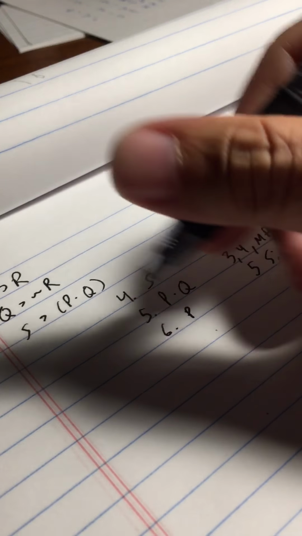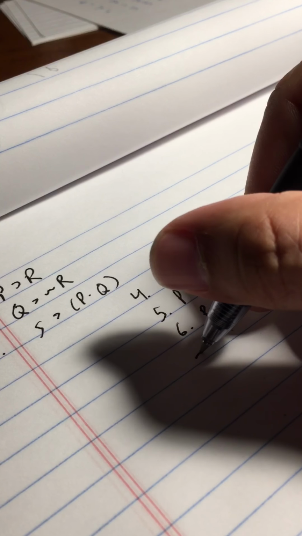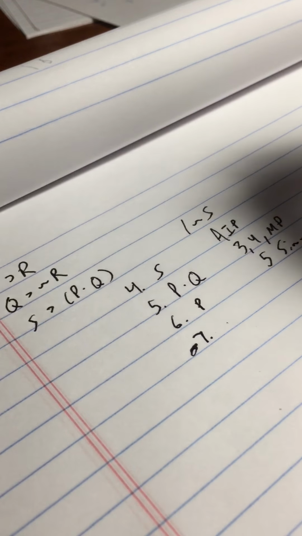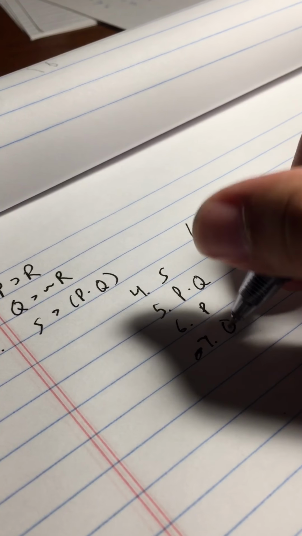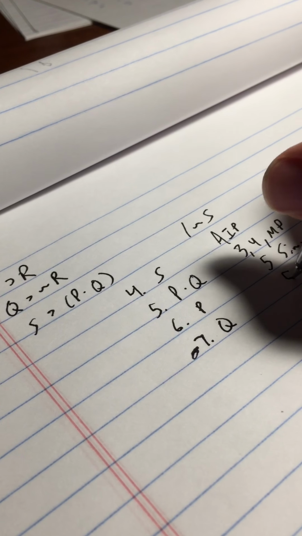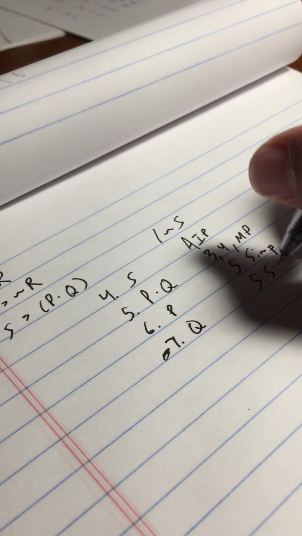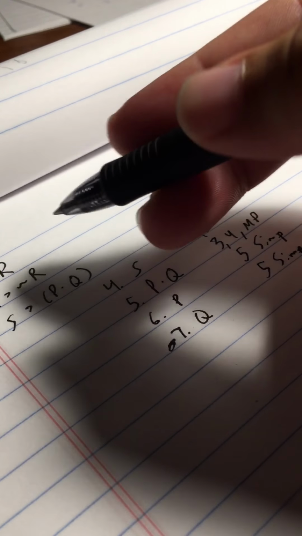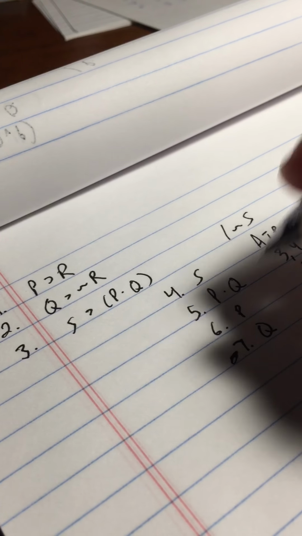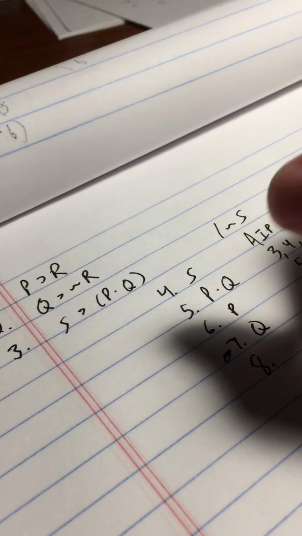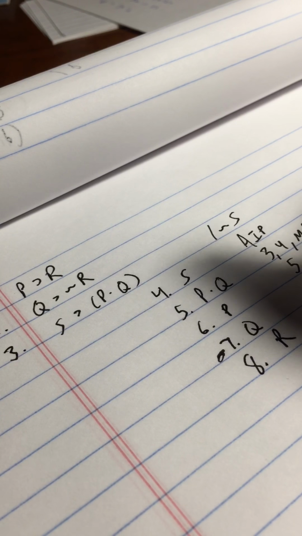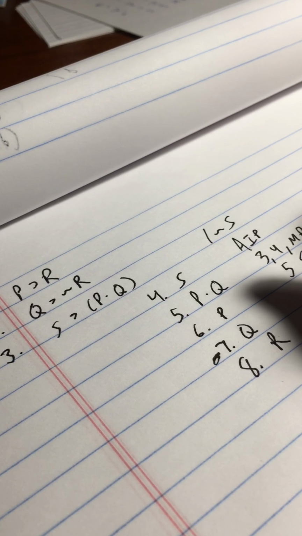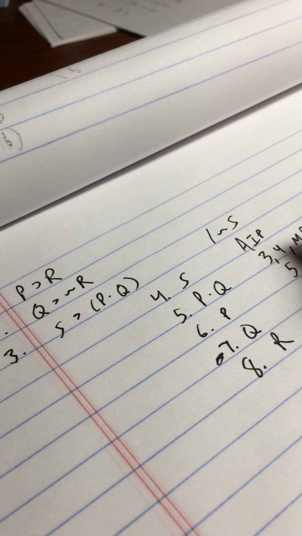I could go ahead and get R here, but let me just get the Q as well. The order doesn't particularly matter here. I'll get Q, and that's again from 5, simplification. And now I'll go ahead and do the modus ponens on lines 1 and 2. So first I'll get my R. That's from line 1 and line 6. Modus ponens.